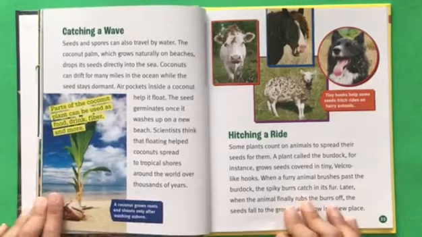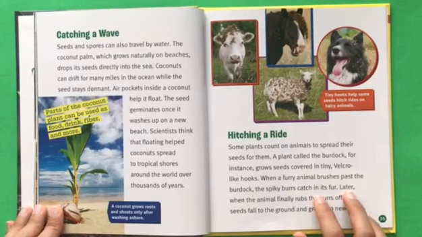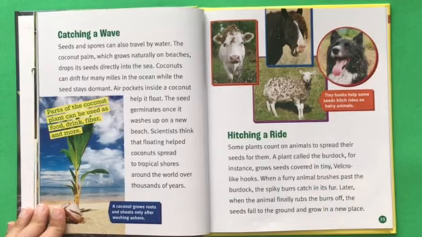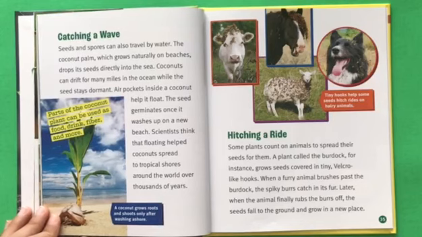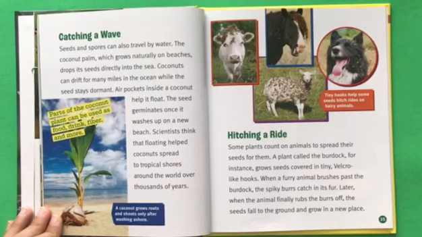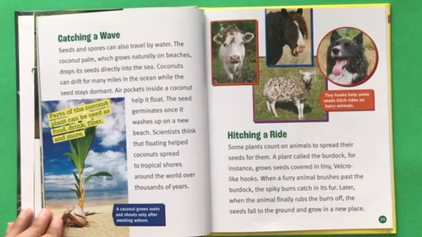Catching a wave. Seeds and spores also can travel by water. The coconut palm, which grows naturally on beaches, drops its seed directly into the sea. Coconuts can drift for many miles in the ocean while the seeds stay dormant. Air pockets inside a coconut help it float. The seed germinates once it washes up on a new beach. Scientists think that the floating helped coconuts spread to tropical shores around the world over 1,000 years.